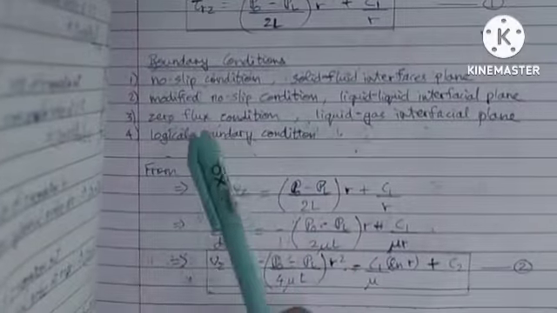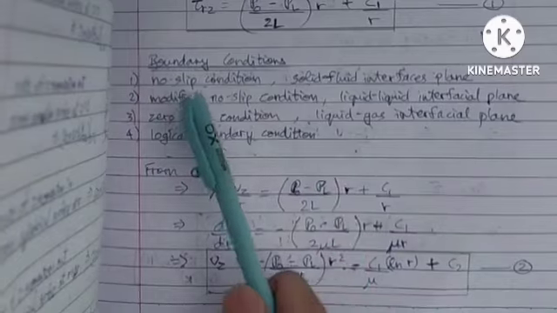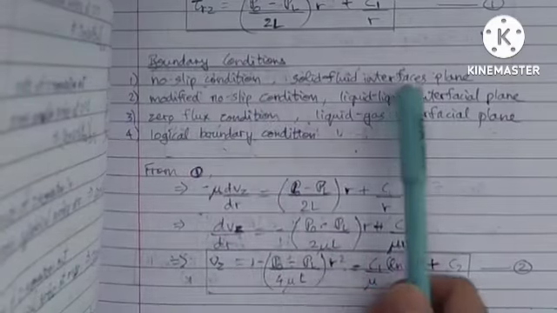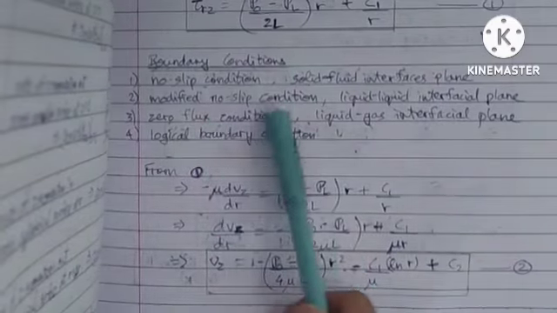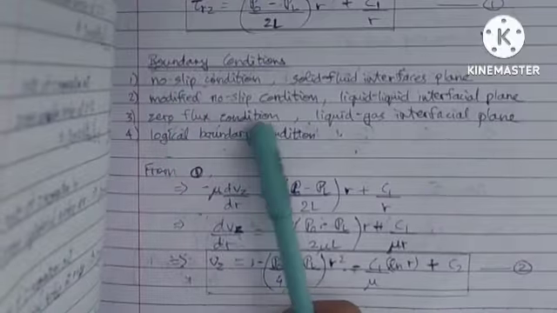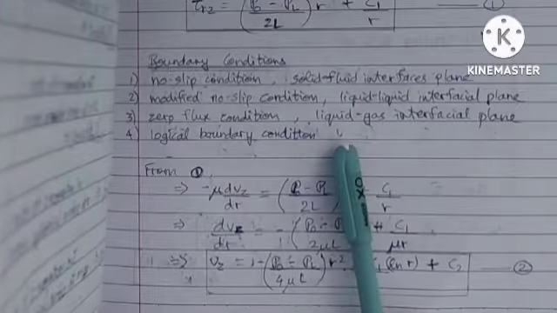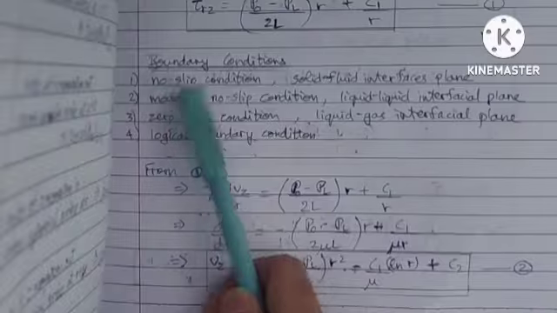Next, we will apply the boundary conditions. There are 4 types of boundary conditions: no slip condition for solid-fluid interfacial plane, modified no slip condition for liquid-liquid interfacial plane, zero flux condition for liquid-gas interfacial plane, and logical boundary condition. We will be using the no slip condition.